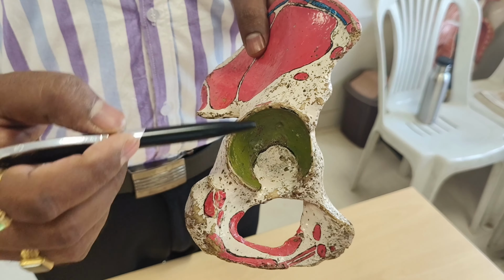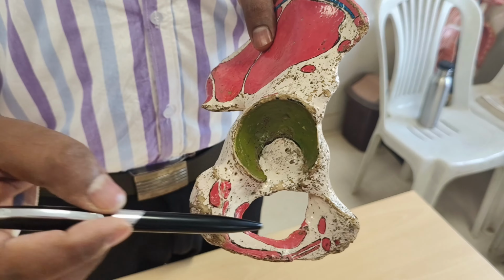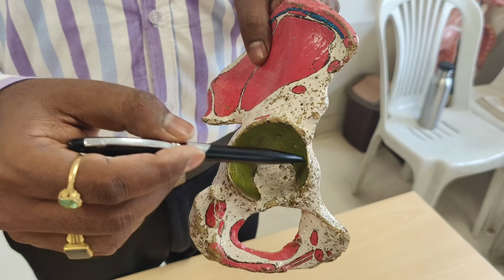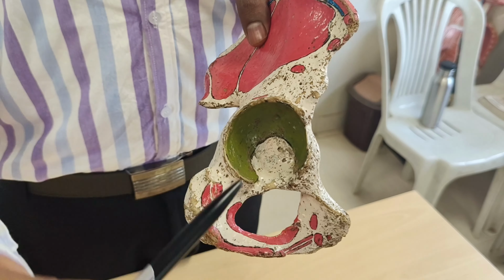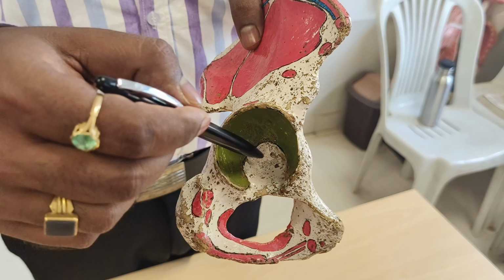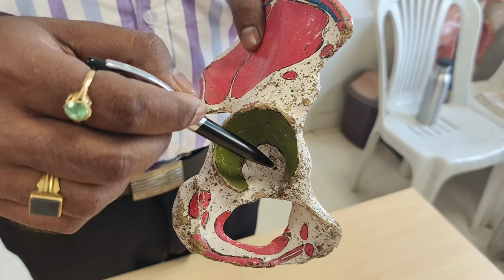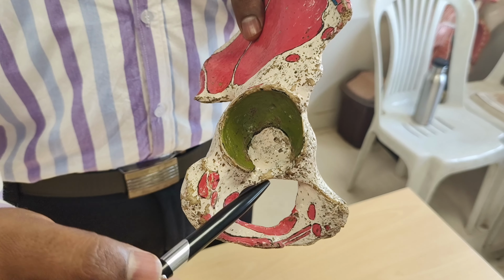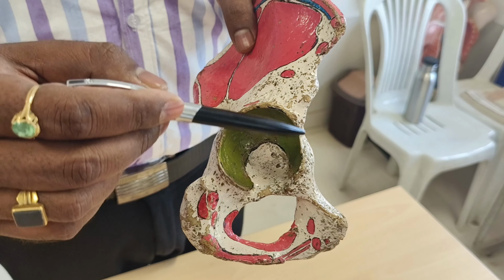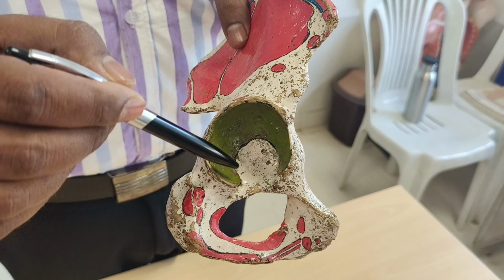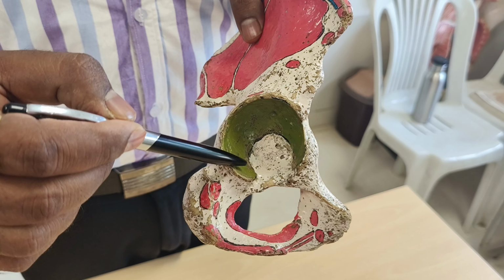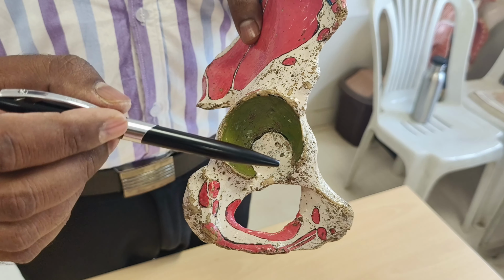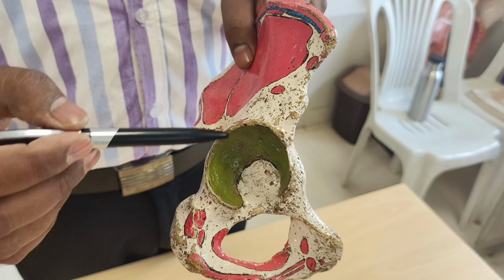The acetabulum is a large cavity formed between the ilium, pubis and ischium, above the obturator foramen. It has a lunate surface, which is the articular surface, anteriorly, superiorly and posteriorly. Then we have the acetabular notch and the acetabular fossa. The acetabulum articulates with the head of the femur, forming the hip joint. So acetabular notch, acetabular fossa and lunate surface are what you have to remember about the acetabulum.